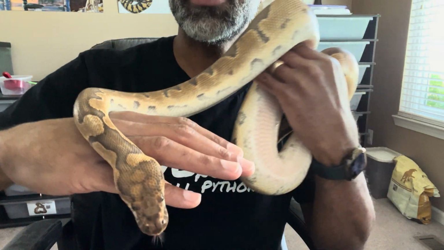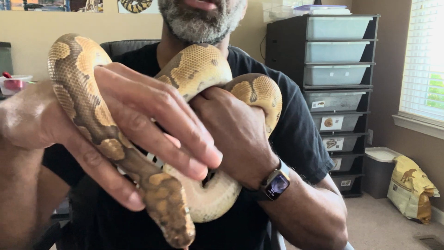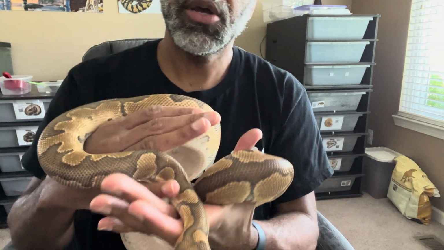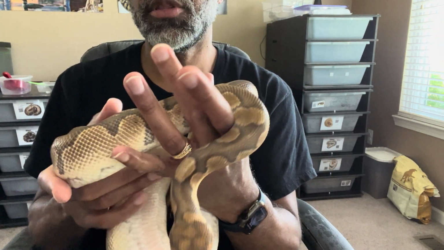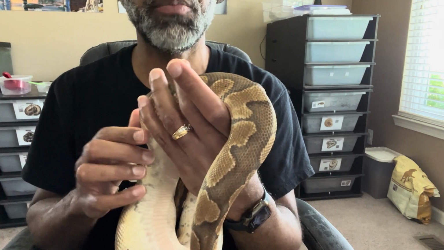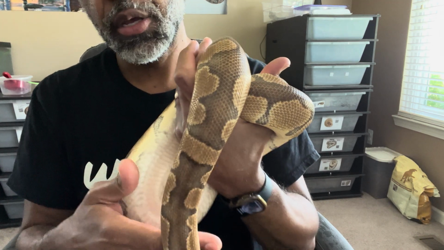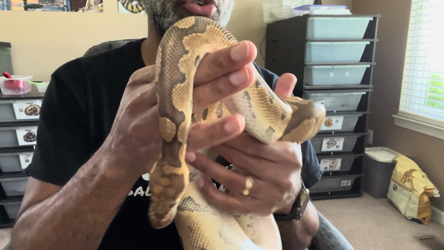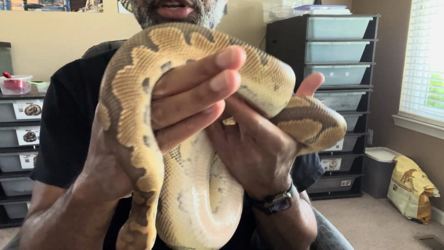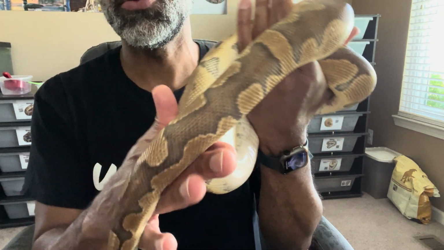And again, that is due to a mutation in the MC1R gene, which hampers the melanophores' ability to migrate in that controlled fashion or that predetermined fashion that we saw in the wild type.